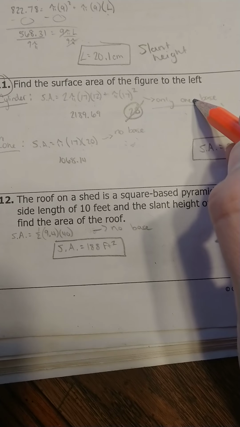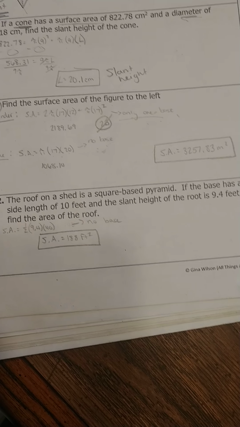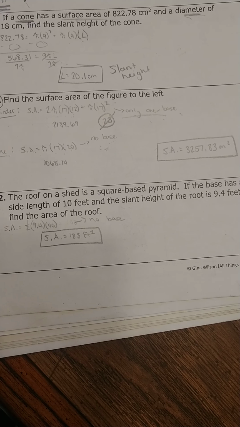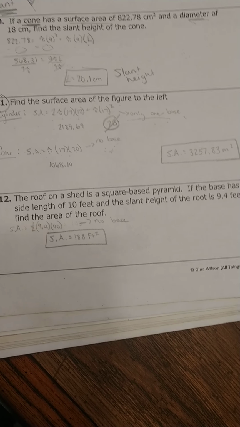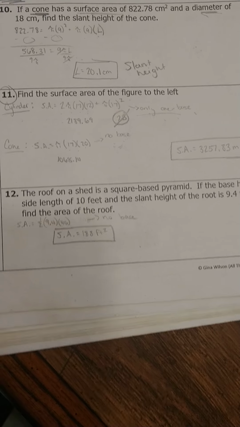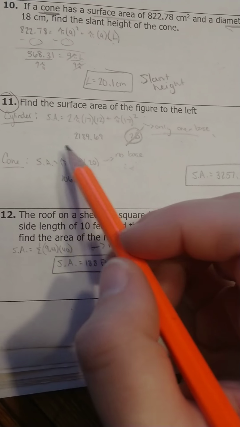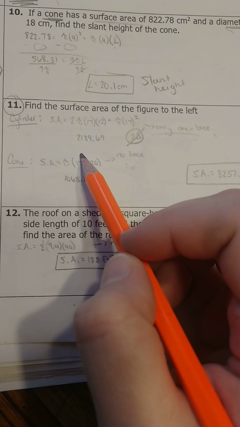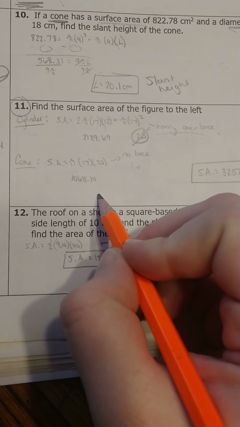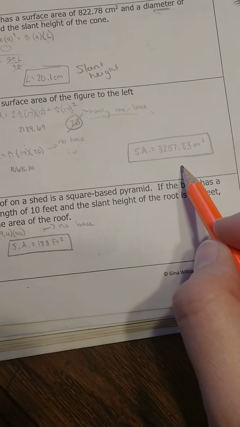So these are the type of figures that trip us up just because we get so dead set on running our formulas that we don't actually think mathematically about the problem. So make sure if you've got a problem like this in your homework packet that you stop and think about it before you answer. Or if you've already done the homework and you got the answer wrong, maybe that's why. Just plug all that in. You get 2,189.69 as your answer for your cylinder, 1,068.14 for your cone. Tack them together, you get 3,257.83.